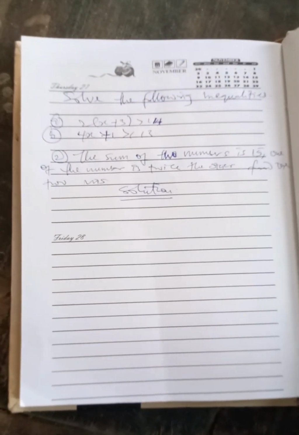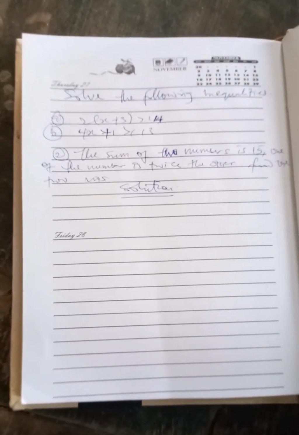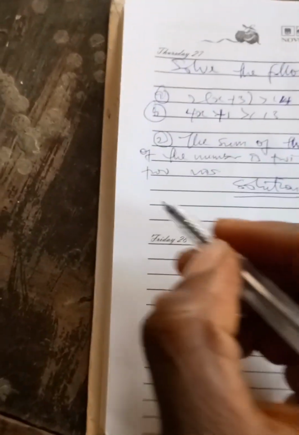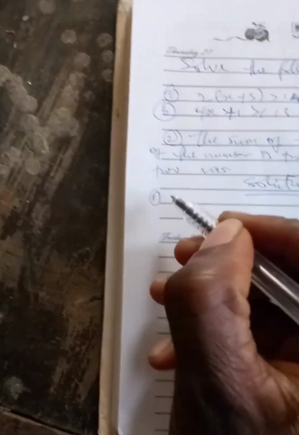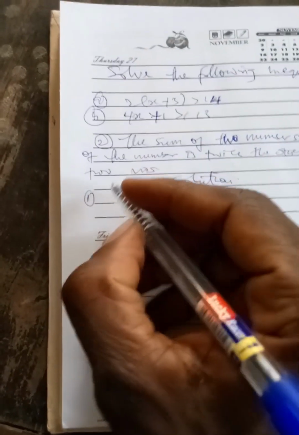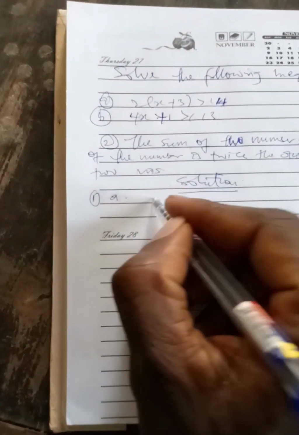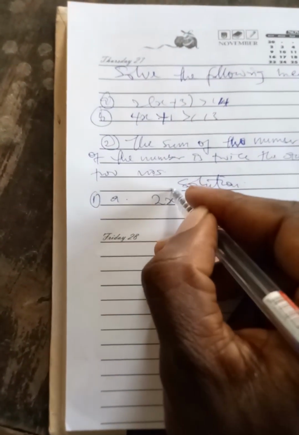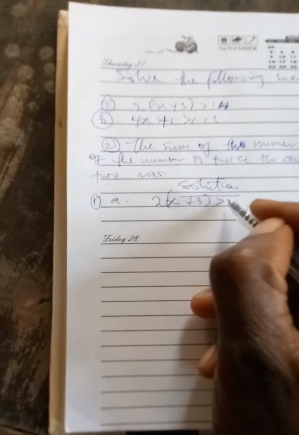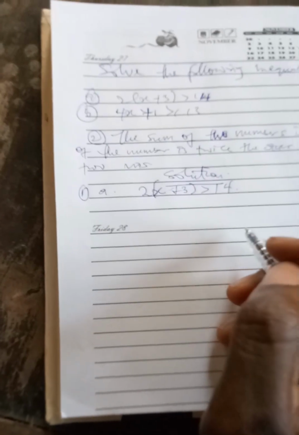We have two questions that we quickly need to attend to, so let's quickly solve them. Number one is an inequality question. So let's quickly solve the inequality question. Number one A, 2 into x plus 3 is greater than 14.